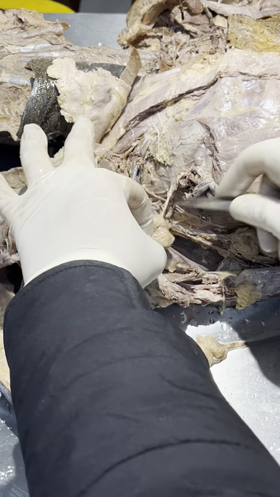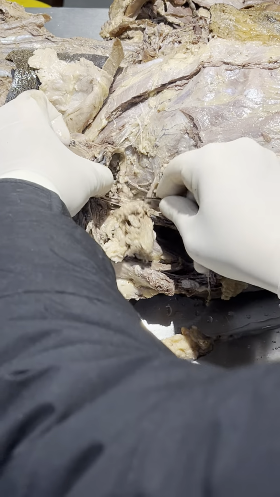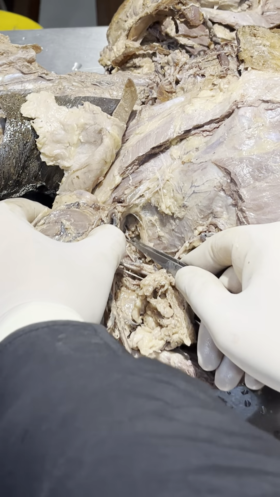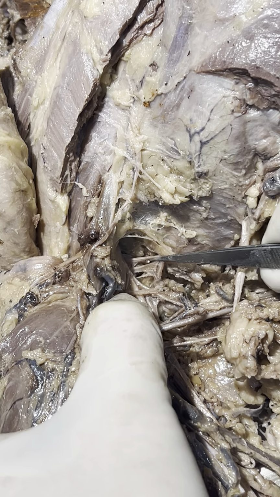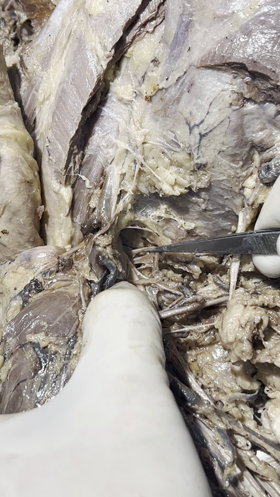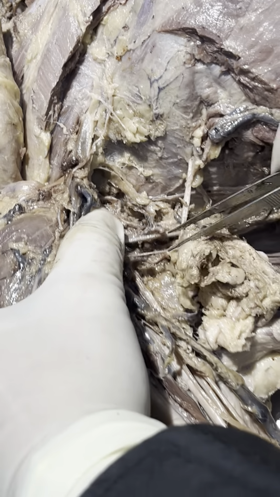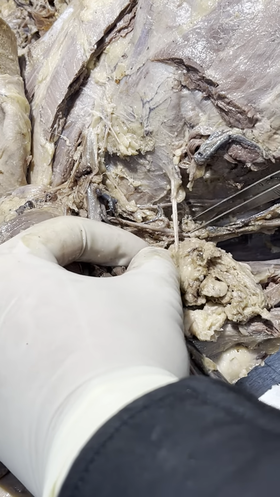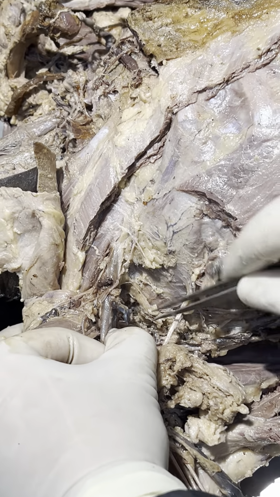Now the upper subscapular nerve, you can see here, this is the upper subscapular nerve. It supplies the upper part of the subscapularis muscle. Then the second nerve, you can see here, this is the nerve to latissimus dorsi.